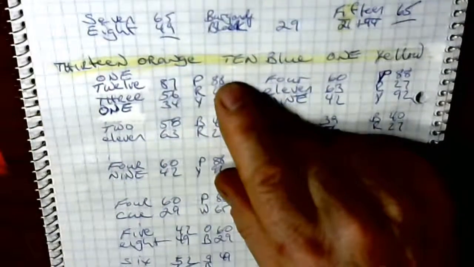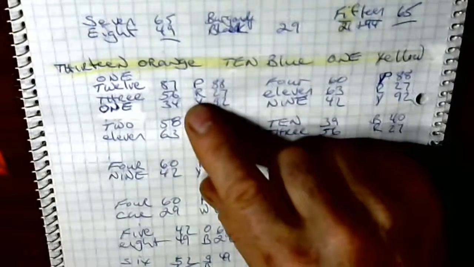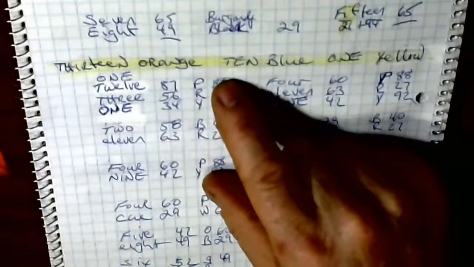Purple is the 12 ball. 88 for purple, 27 for red, 92 for yellow. I use the Y letter to describe it. 11, 9, 7, 9, 11.